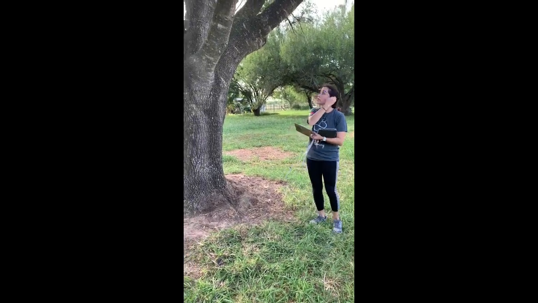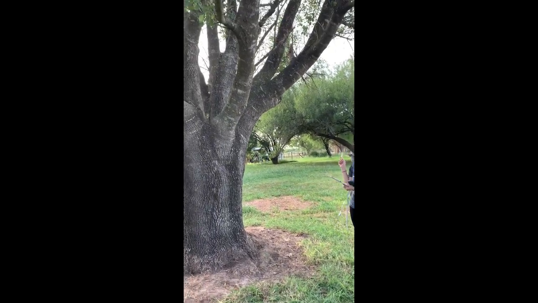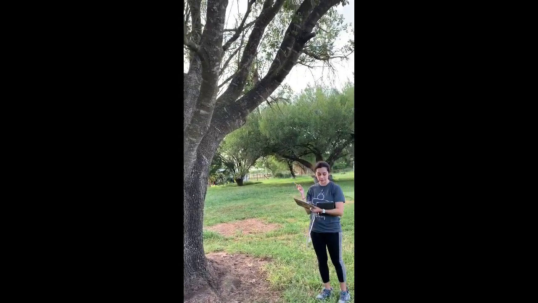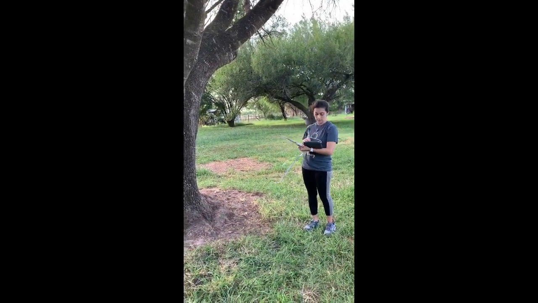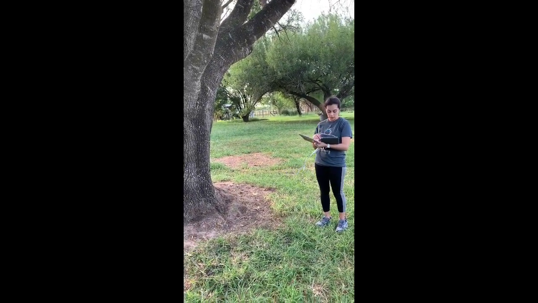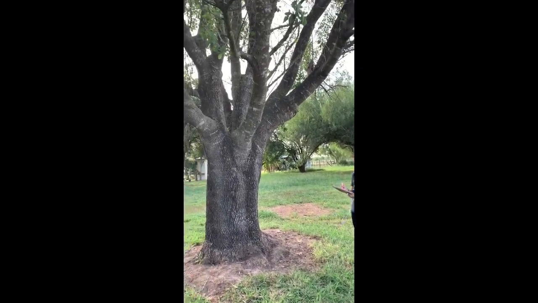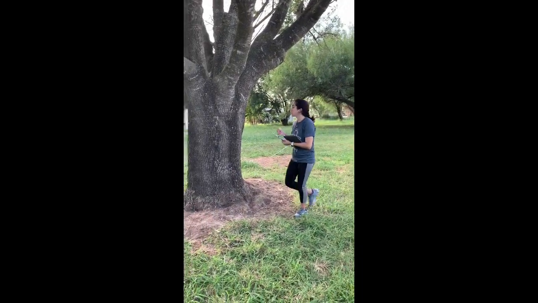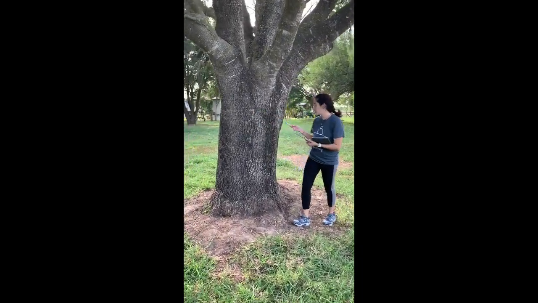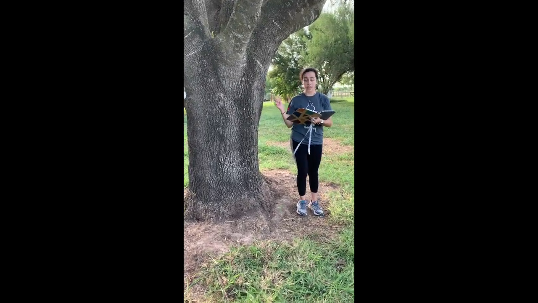These pictures, I can tell that there are multiple missing branches or branches that do not have leaves. So I'm going to label this a 3. For the bark health, I can tell that all the bark is present and none of it is experiencing any decay. So I'm going to label it a 3.